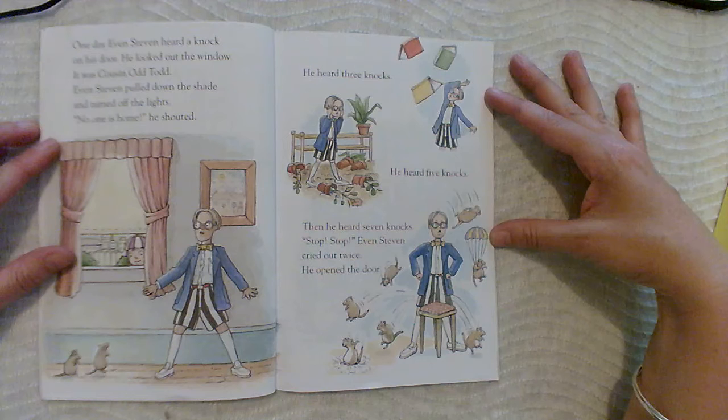One day, Even Steven heard a knock on his door. He looked out the window. It was Cousin Odd Todd. Even Steven pulled down the shade and turned off the lights. "No one is home," he shouted.